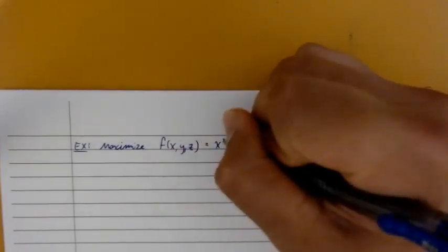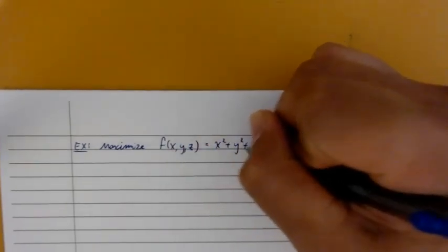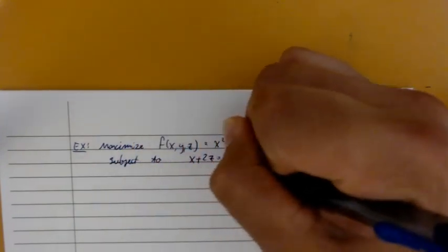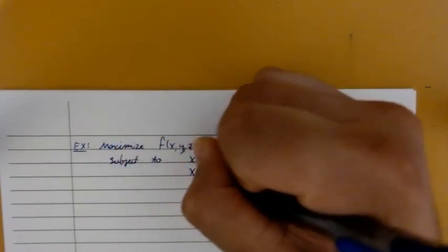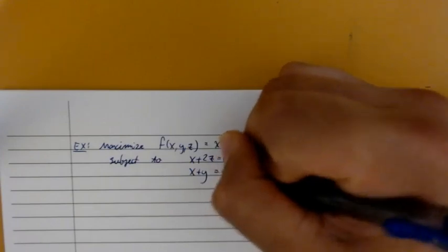So here, let's maximize the function f of x, y, z equals x squared plus y squared plus z squared, subject to the following two constraints. Subject to x plus 2z equals 6, and x plus y equals 12.